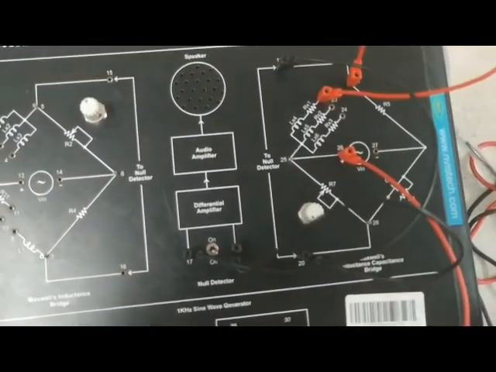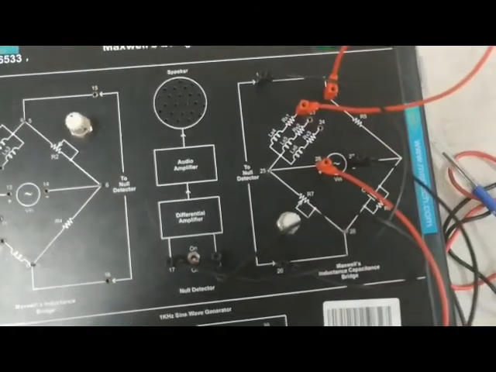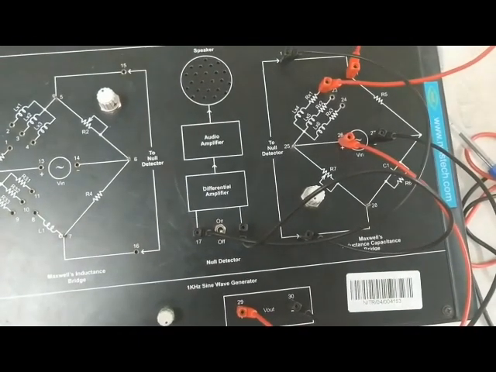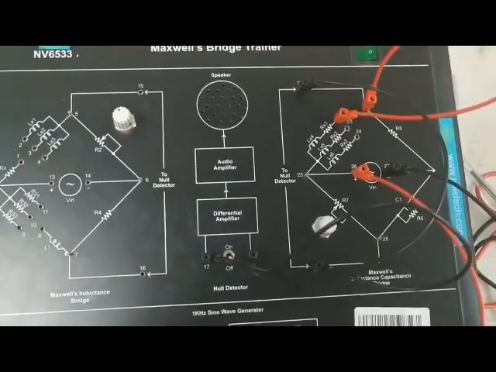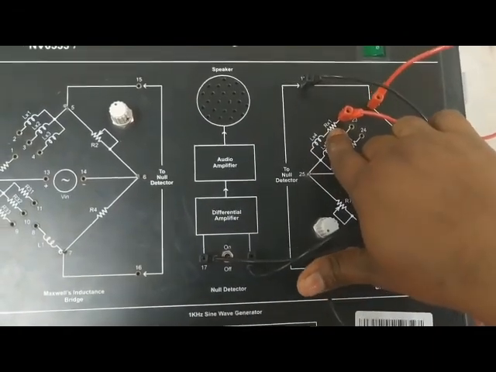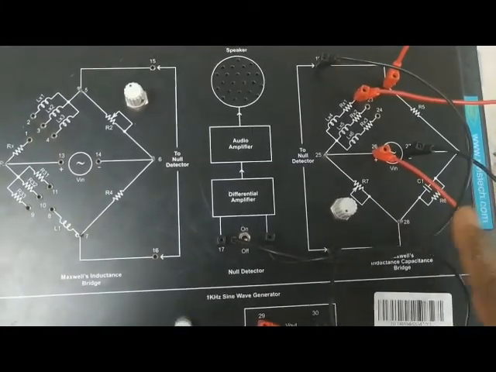And another patch cord, 30 and 27. Connection for Maxwell inductance bridge is over. Let us start the experiment for calculating the value of Lx for Rx1. The connection for this is over.